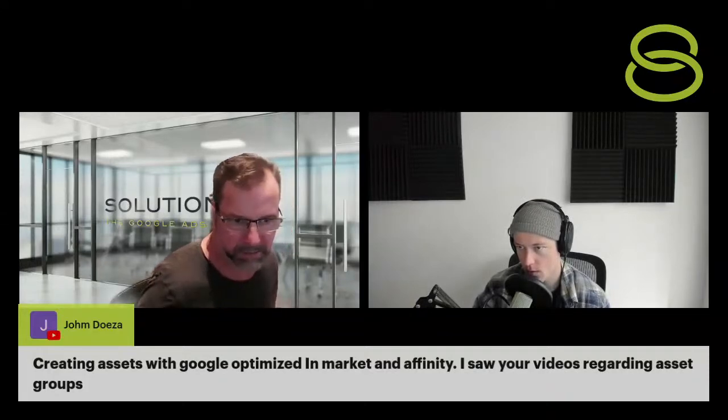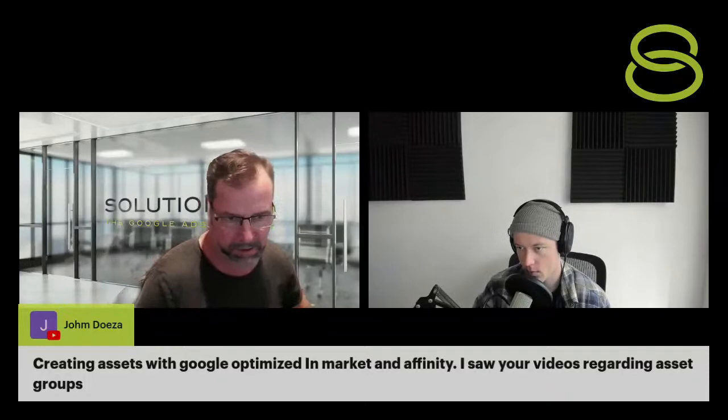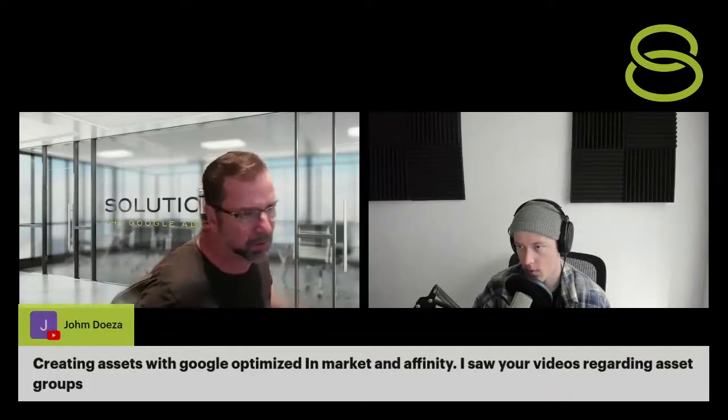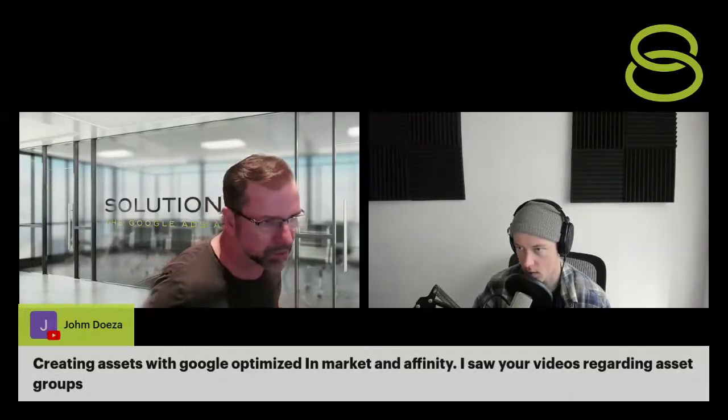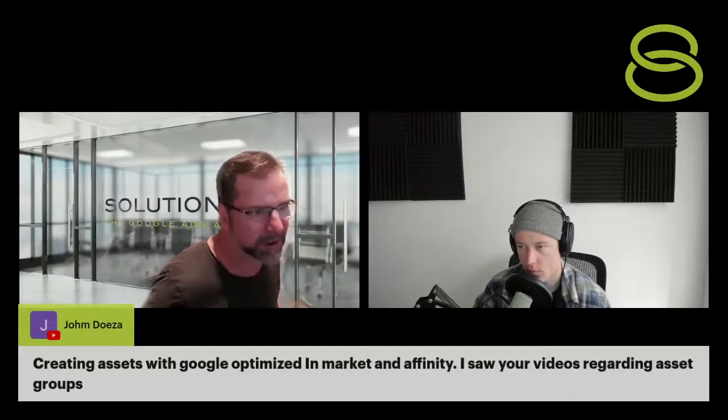Creating assets with Google Optimize in Market and Affinity. I saw your asset groups. Reading the chat on the right so I can get the full. Can you see that? So I think that was his. What other asset groups should I add to optimize PMax? I have keywords from competitors and interest demo.